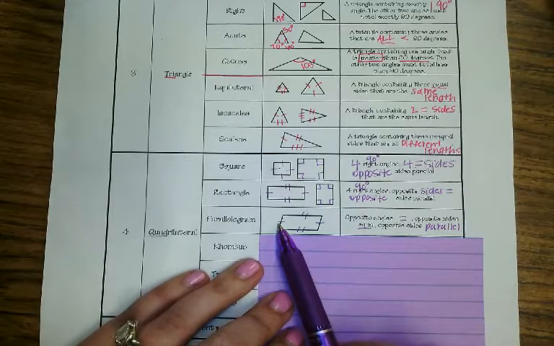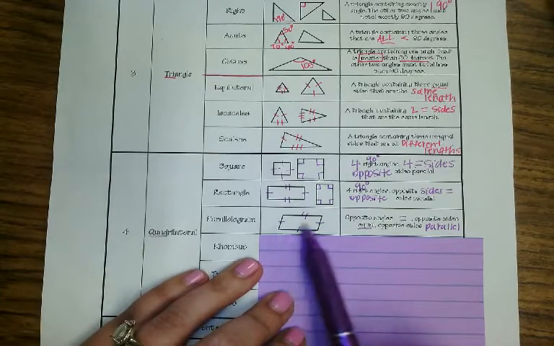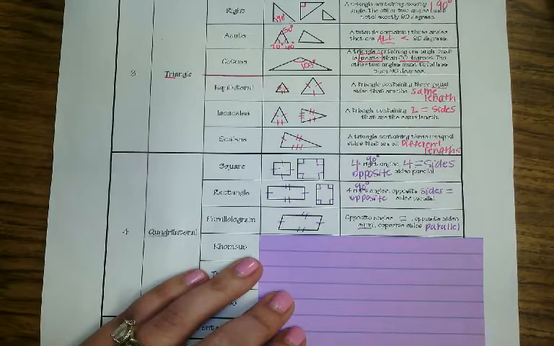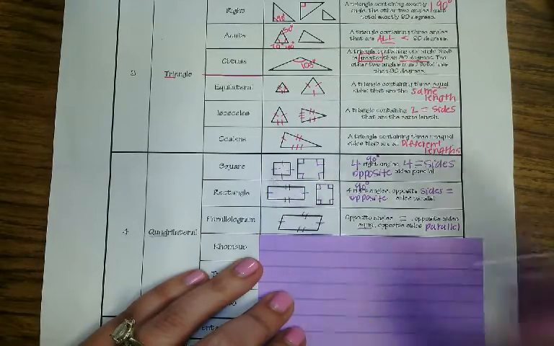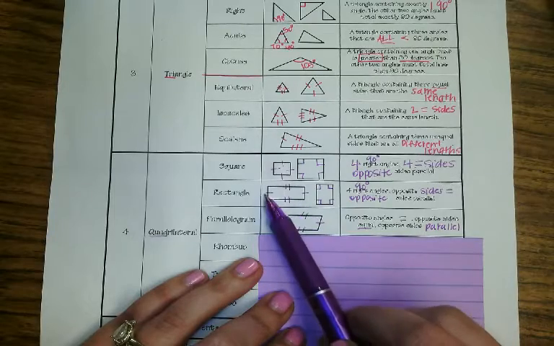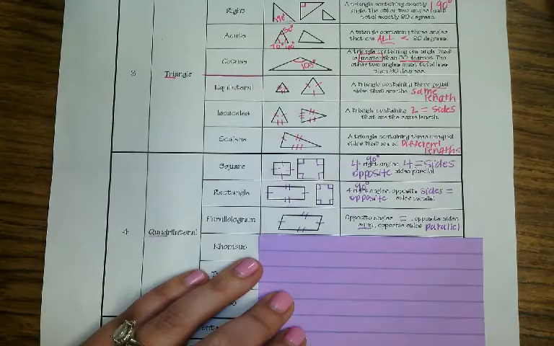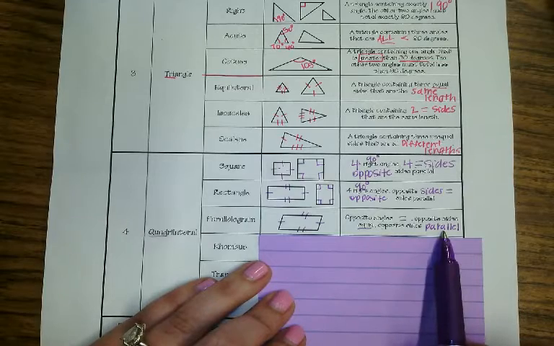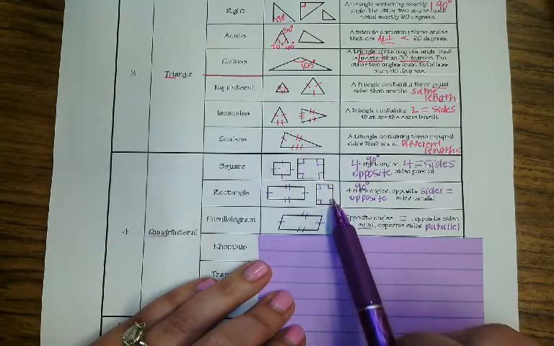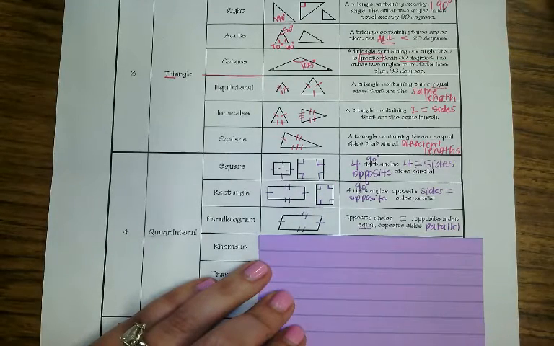So you'll again want to pay attention to those symbols. These 2 sides are equal and these 2 sides are equal. The same is true of squares and rectangles. It's true of a square because all sides are equal, and it's true of a rectangle because these 2 sides are equal and these 2 sides are equal. And then opposite sides are parallel, also attributes of a rectangle and a square.